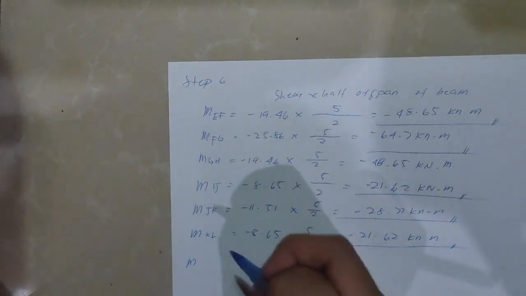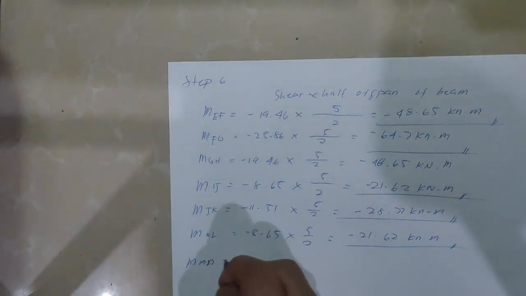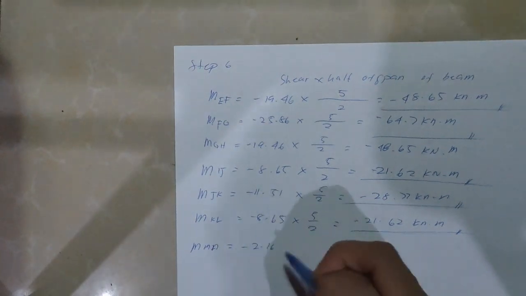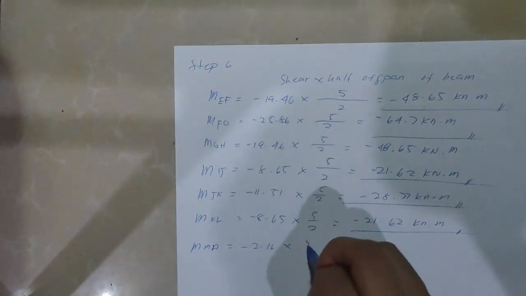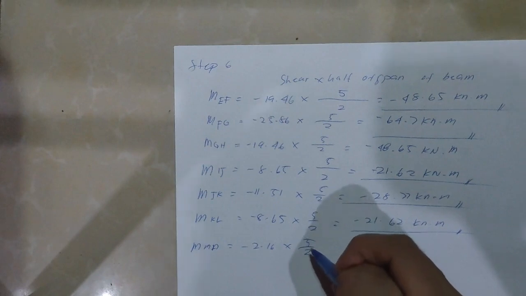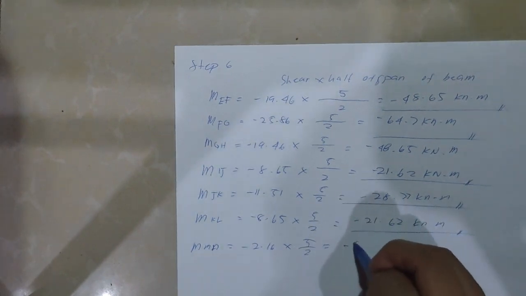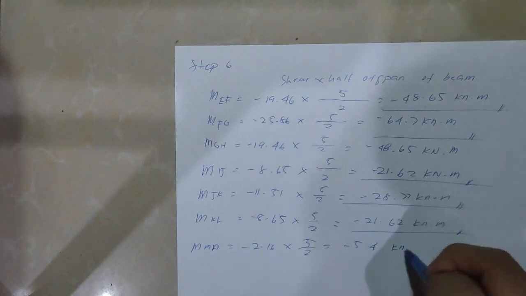So moment at MN, negative 2.16 times 5/2. You can get negative 5.4 kilonewton meter.